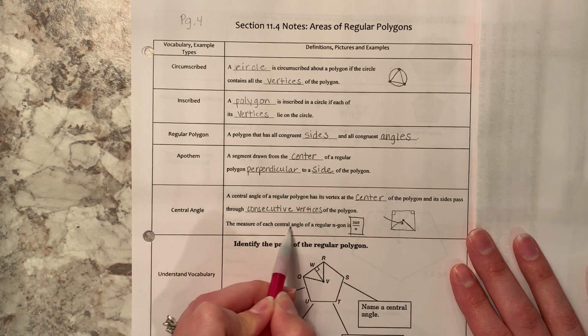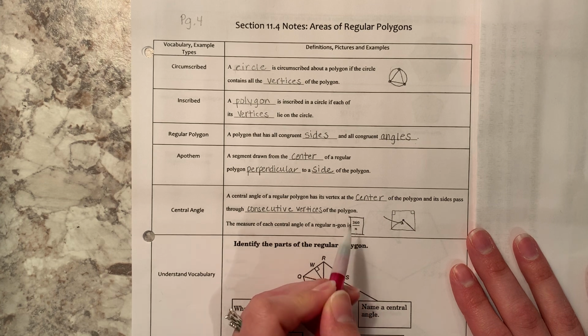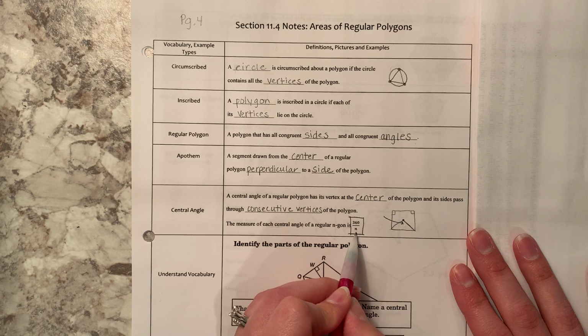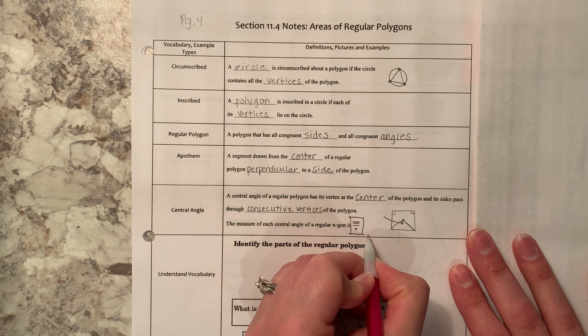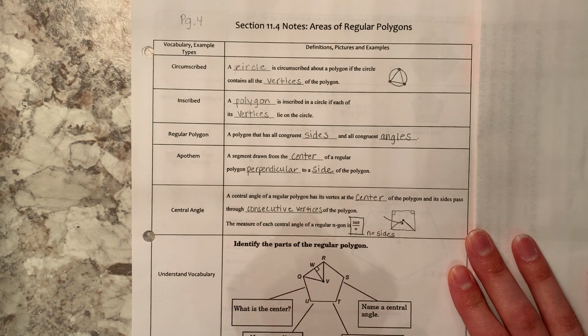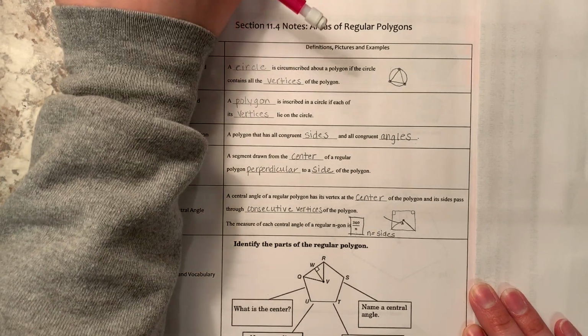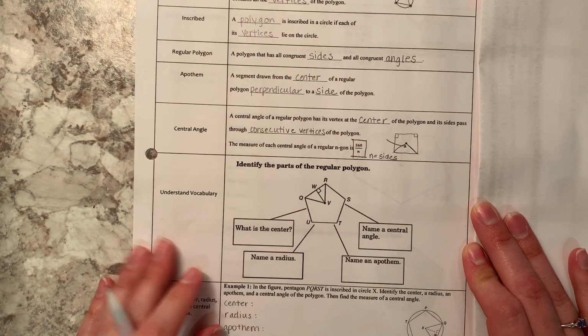Now, how do I find the measure of that central angle? This is sort of a formula that we're gonna use just about for every single problem today. So highlight it, put a box around it, whatever you need to remember. 360 divided by n, and I want you to write down that n is the number of sides, okay? N is the number of sides.